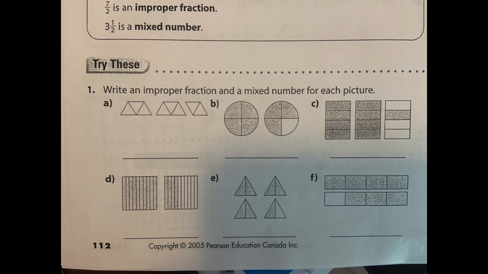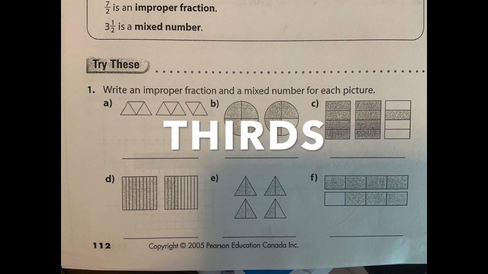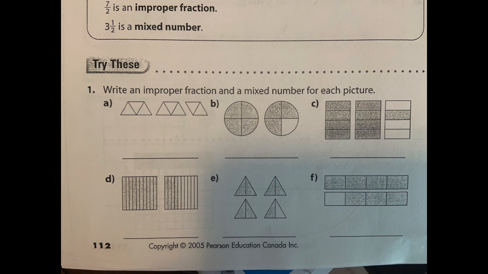So in A, each whole is divided into 3. So it's divided into thirds. That tells me for my improper fraction, the number on the bottom is going to be 3 because it's divided into thirds. And now I can just count all of them up to see how many thirds I have. So 1, 2, 3, 4, 5, 6, 7, 8 thirds. So 8 thirds is how I would write that as an improper fraction.